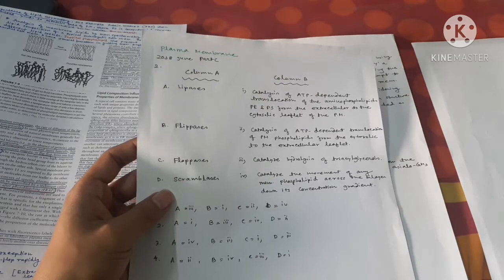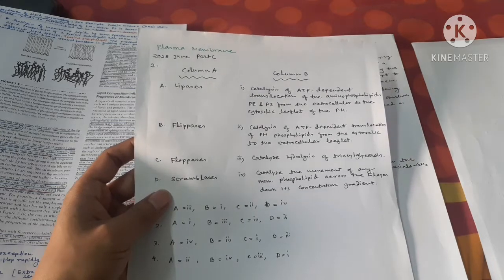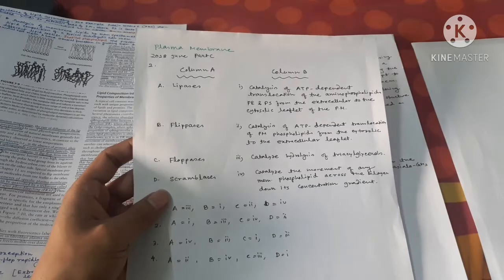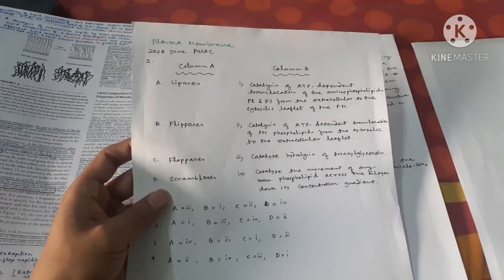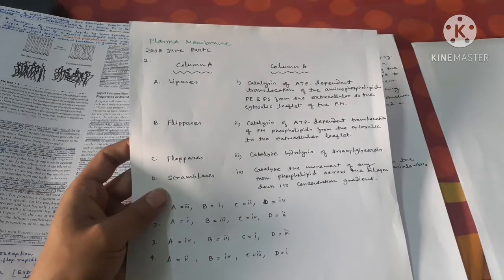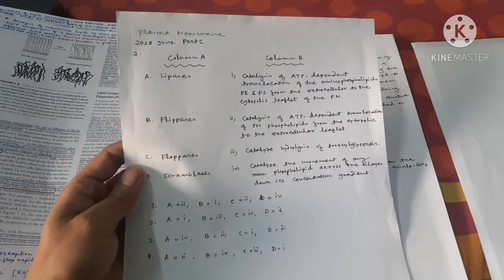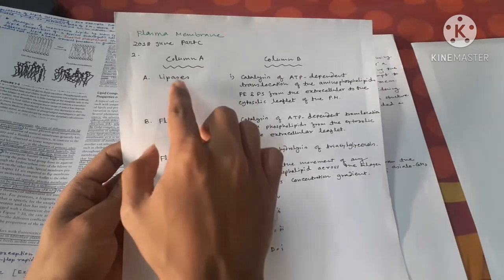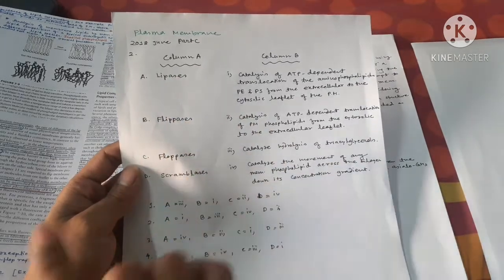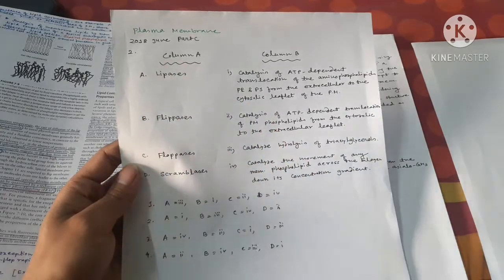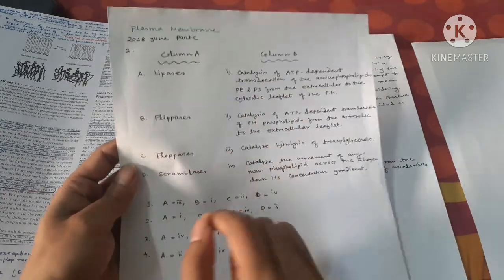Now we will discuss the second question that came in 2018 June part C. There are 2 columns, you have to match these columns. This is also a part C question, that means it carries 4 marks. Now there are options like lipases, flippases, floppases and scramblases. You have to know the functions of all these enzymes, then you can match with this column.